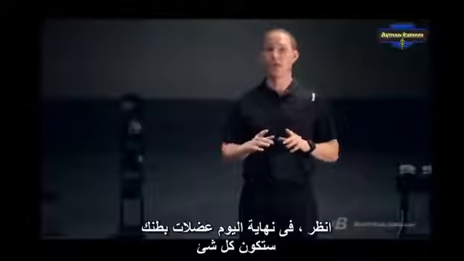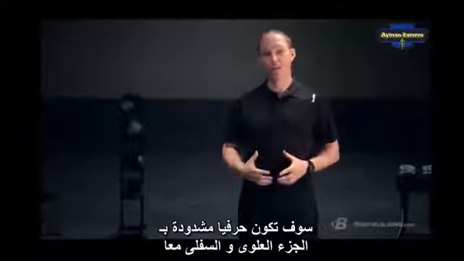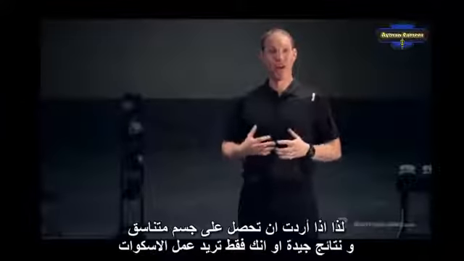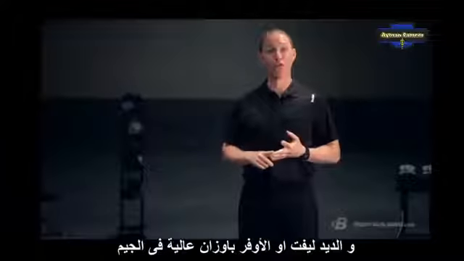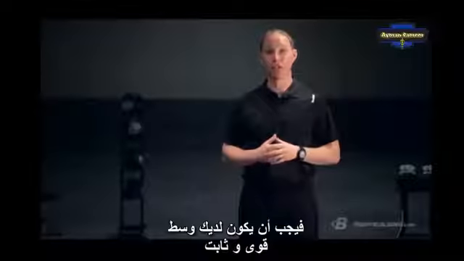Look, at the end of the day, your abs are everything. They literally tie your upper and lower bodies together. So whether you're in this for purely physique-focused results, or you just want to squat, deadlift, or overhead press more weight in the gym, you got to have a strong, stable midsection to do that.